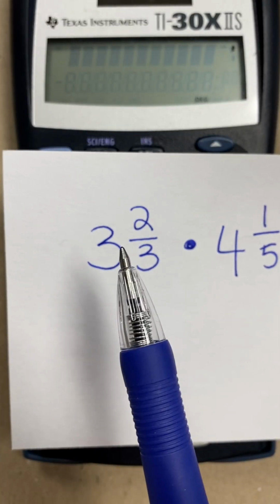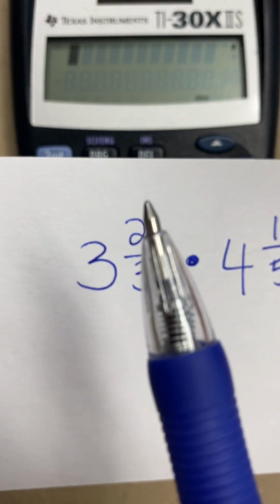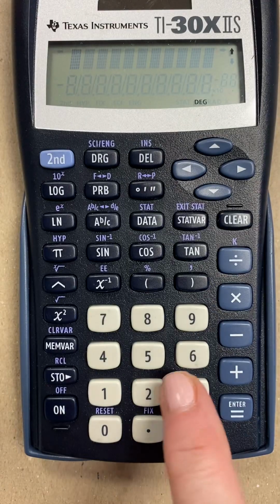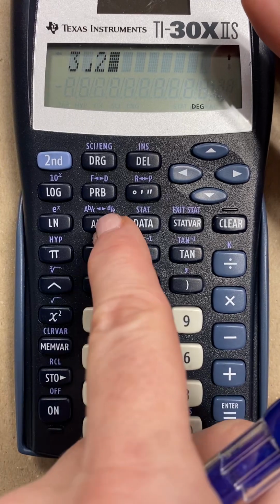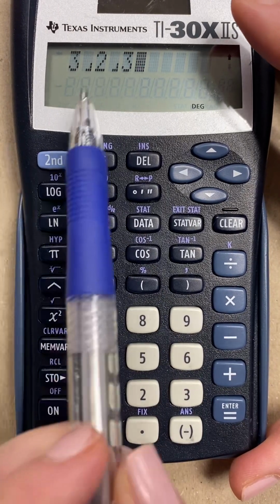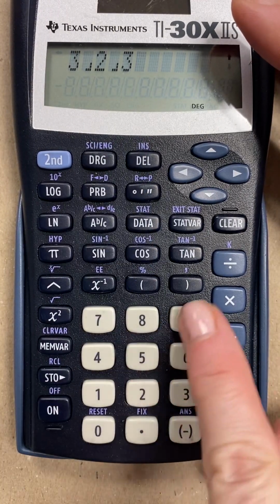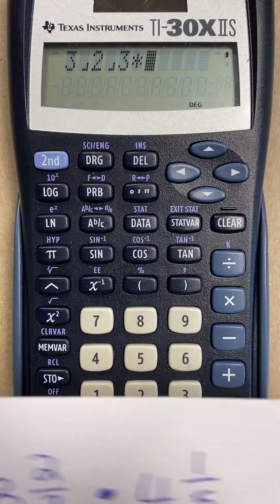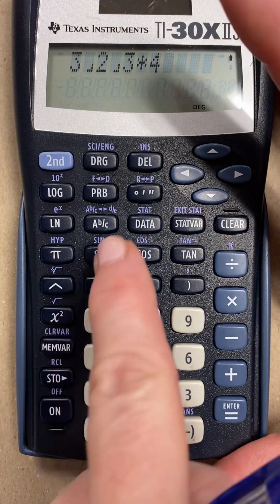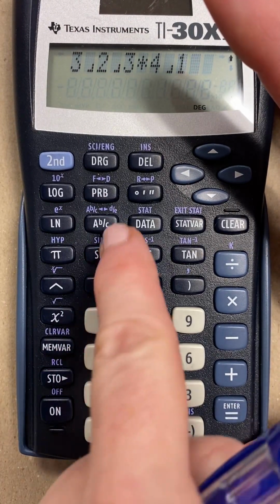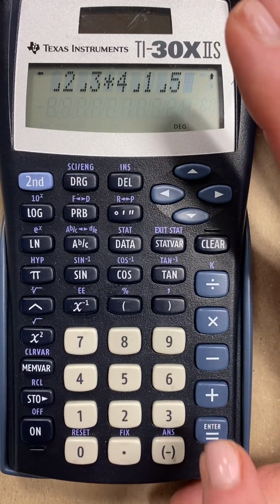So what I'm going to do is type the 3, then the ABC button, and then the 2, and then the ABC button again, and then the 3. So watch this take place. 3, ABC, 2, ABC, 3. That means the mixed number 3 2/3. And now I'm going to multiply that by 4 1/5. So I'm going to press 4, ABC 1, ABC 5. That is 4 1/5. Go ahead and hit equals.